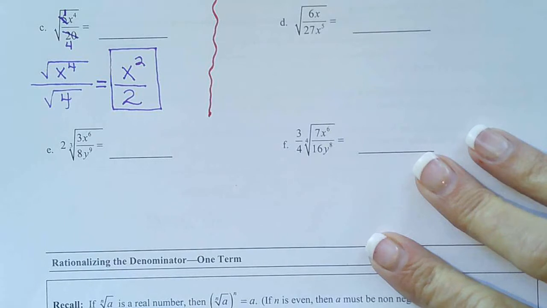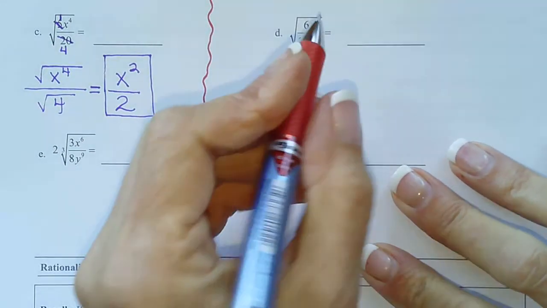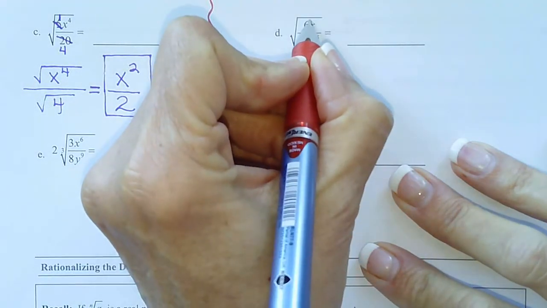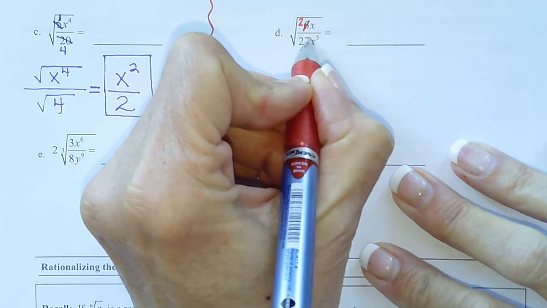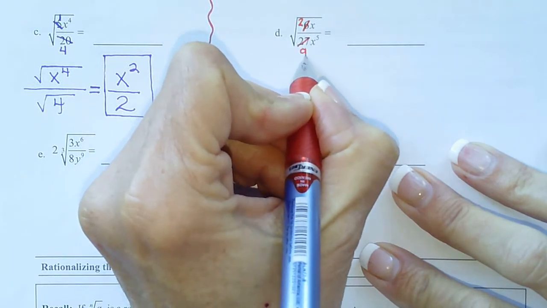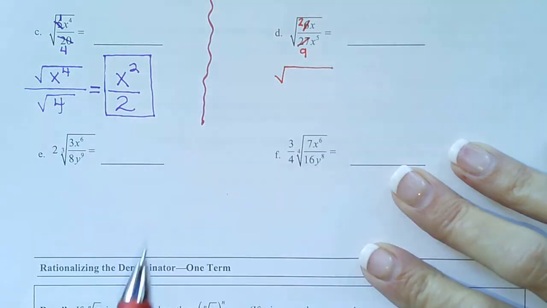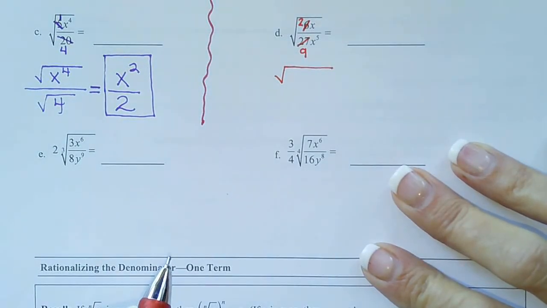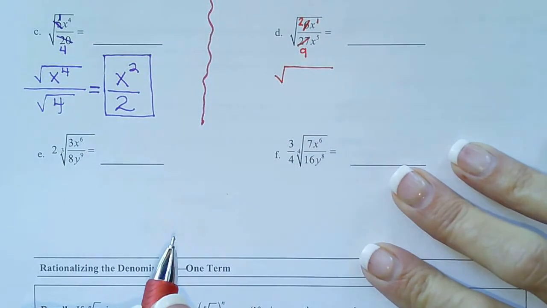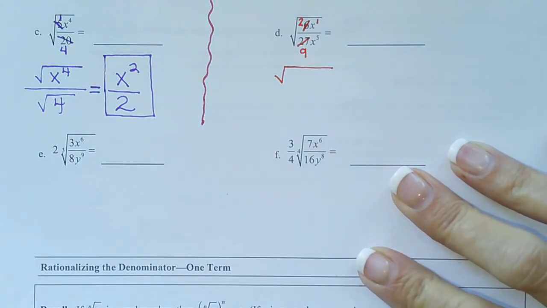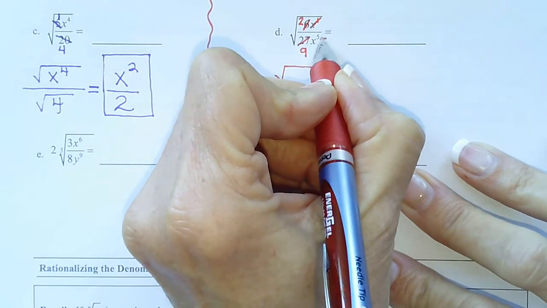Okay, 6 and 27 have 3 in common. So I need to divide both by 3. So 3 goes into 6 twice. 3 goes into 27 9 times. So now let's write it as 2 separate radicals. Whoops, I missed something else, didn't I? They have x's in common. So this is x to the 1st. Remember that little trick I showed you? Cross out the smaller x and take that many away from the larger x.